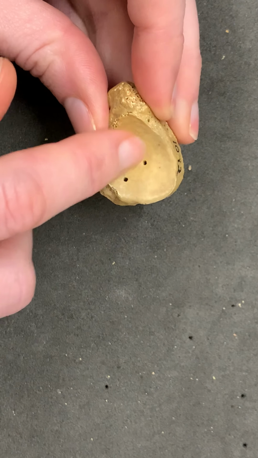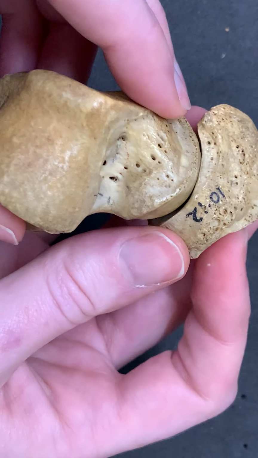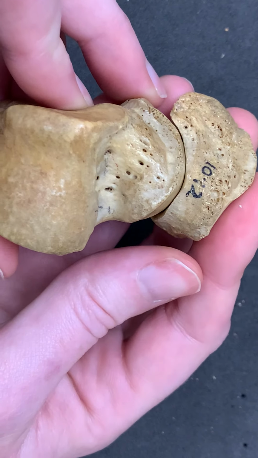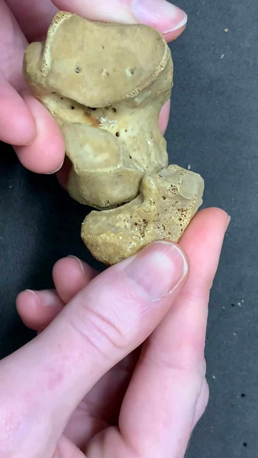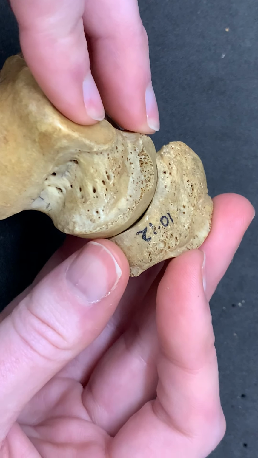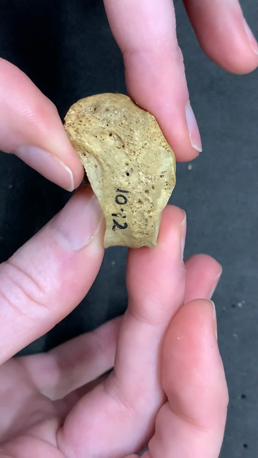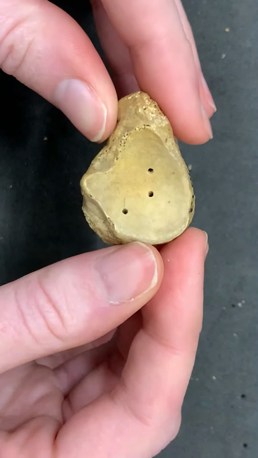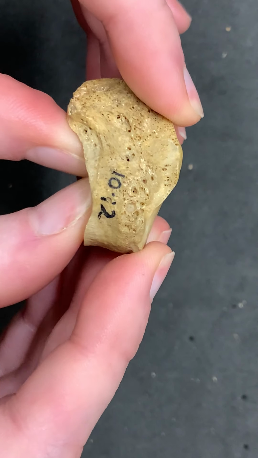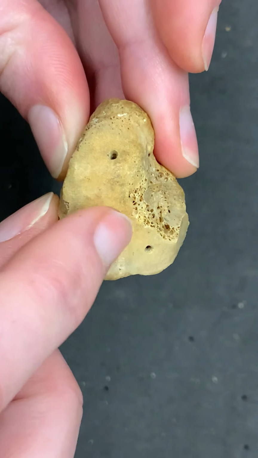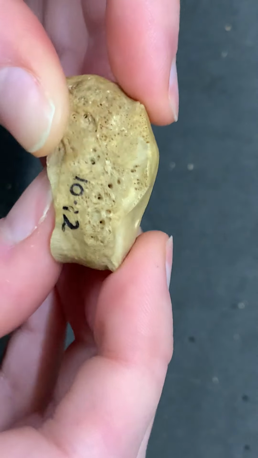But this big joint surface here articulates with the head of the talus. So they sit together like this. It makes more sense when you actually hold them together. So to side the navicular, you want to hold the deep facet for the talus towards you. So facing away from you will be this flatter articular surface at the front.